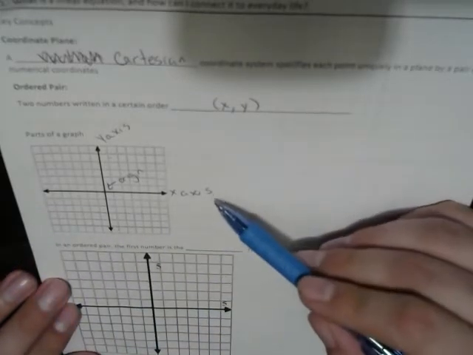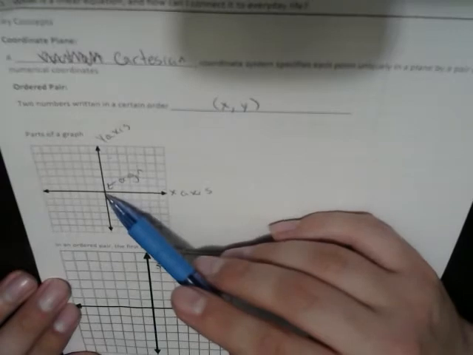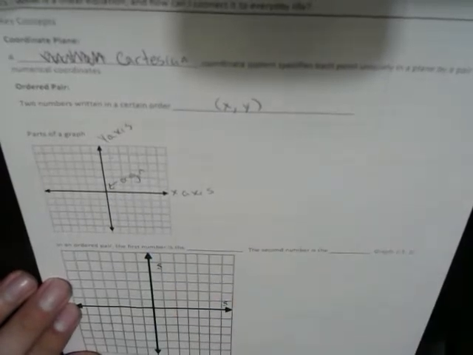Now ordered pairs: two numbers that are written in a certain order, your x and your y. Now, we're looking at the parts of the graph. The line that runs from left to right, the horizontal line, is your x-axis. From this point to the right is all positive numbers.